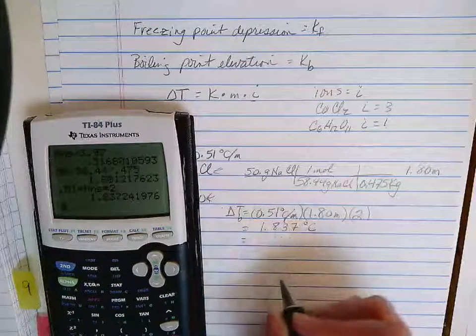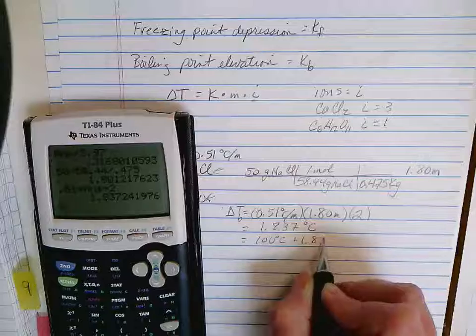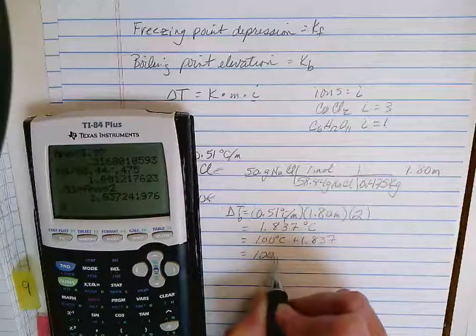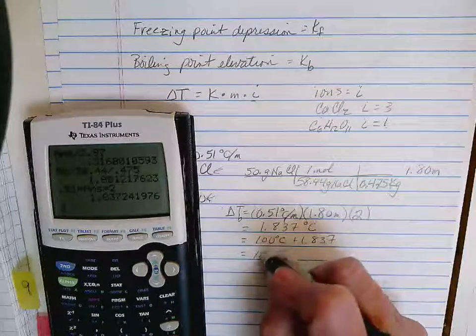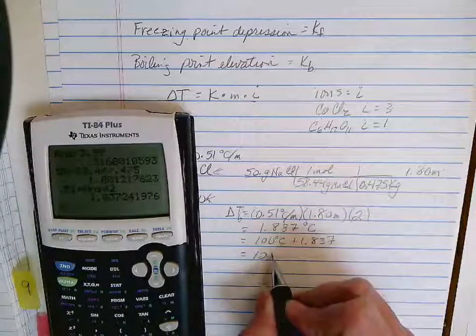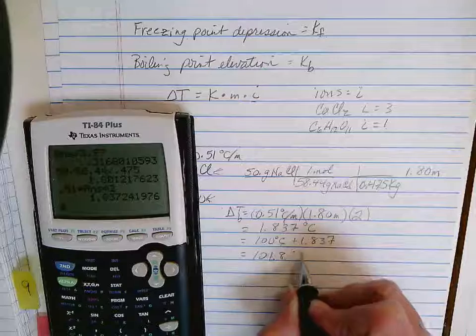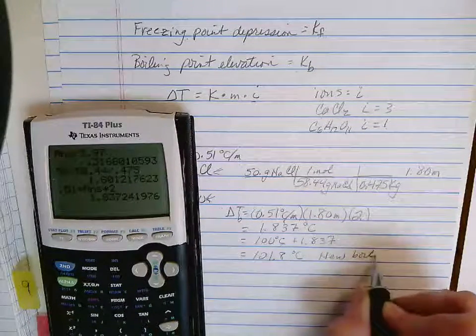The normal boiling point of water is 100 degrees Celsius, plus 1.837 is going to equal 101.837. With 3 significant digits, it's going to be 101.8 degrees Celsius is my new boiling temperature, or my new boiling point.